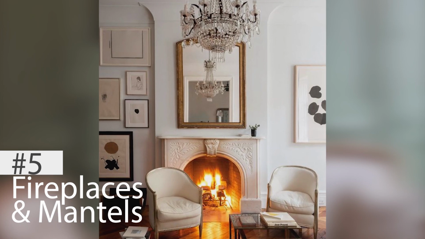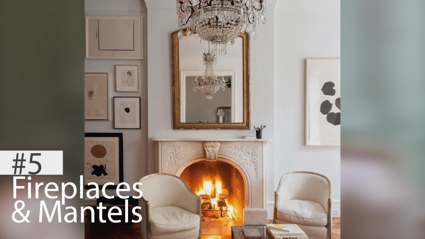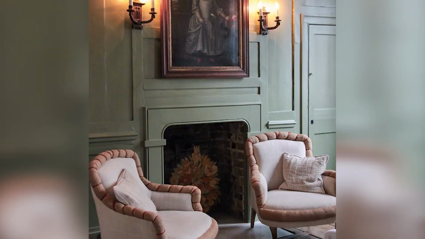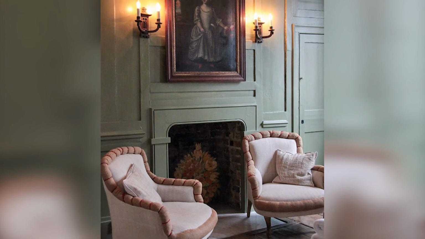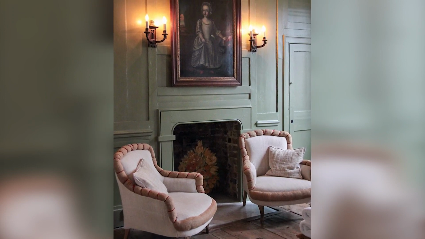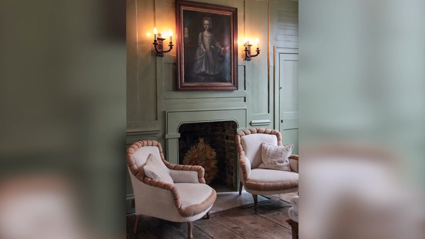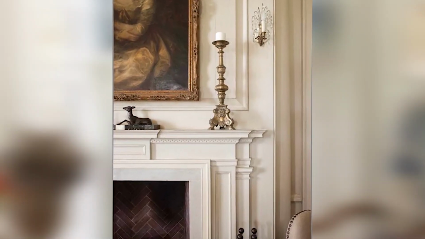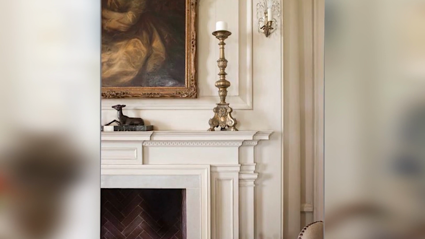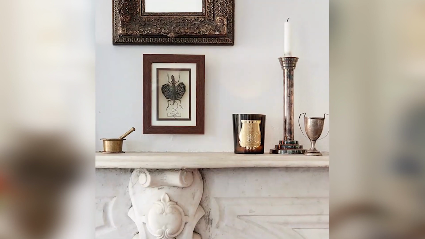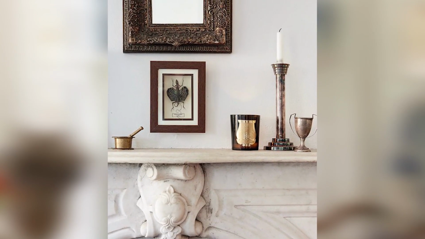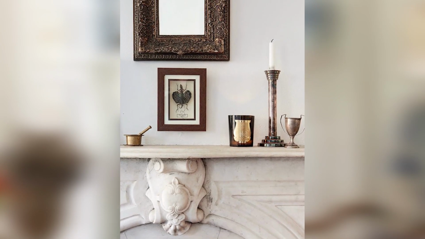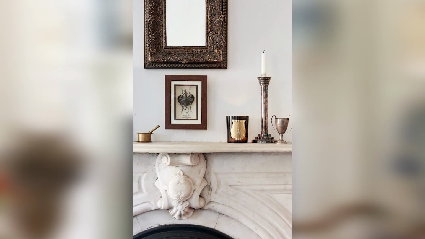5. Fireplaces and mantels. If possible, include a traditional fireplace with an ornate mantel as a focal point in the room. Decorate the mantel with antique clocks, candlesticks, or a collection of decorative objects.